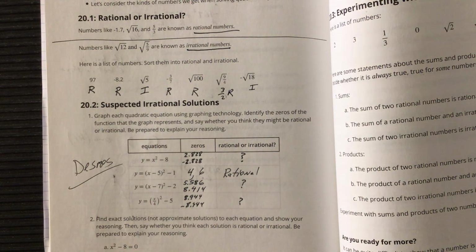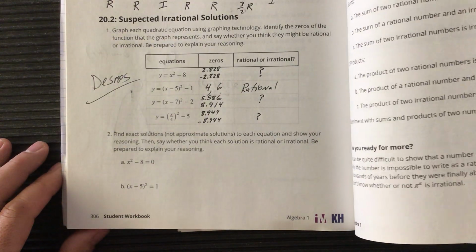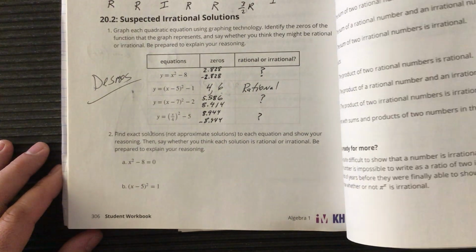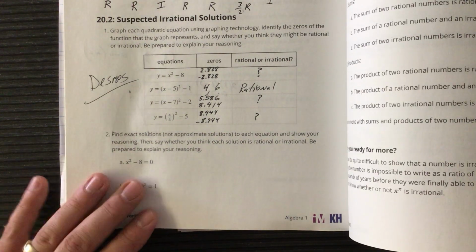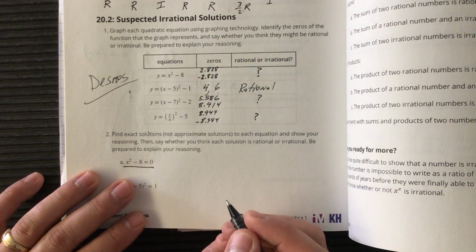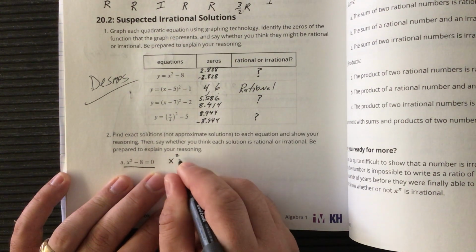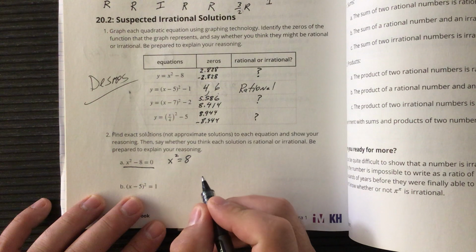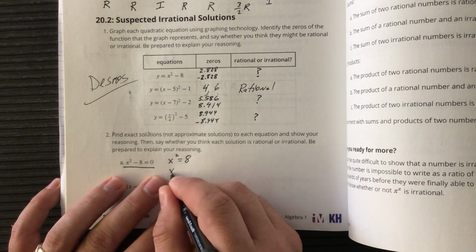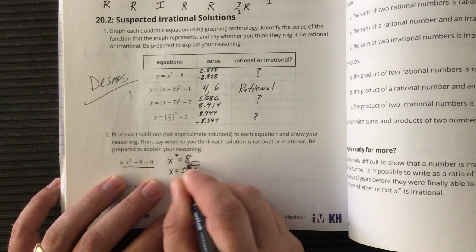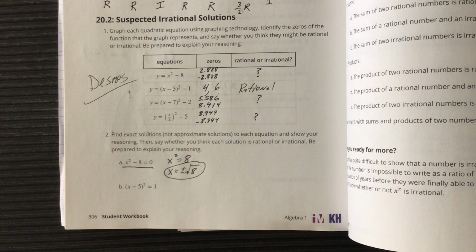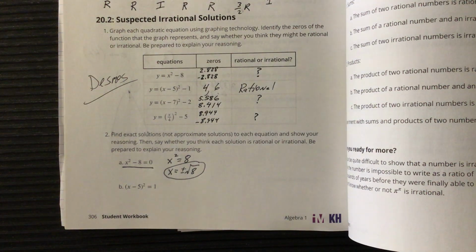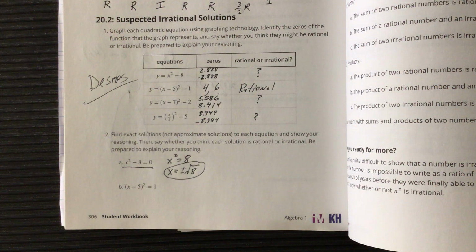Question number 2 says find the exact zeros and then say rational or irrational. Again, you could use the quadratic formula. Anytime you have a problem like this, we had one like this yesterday on the homework, it is nice to just add 8 and then take the square root to get the square to disappear. So I take the square root of both sides, and I can see my answers are positive and negative square root of 8. You would have got the same if you did the quadratic formula. But now you can easily see, is that rational or irrational? Irrational.